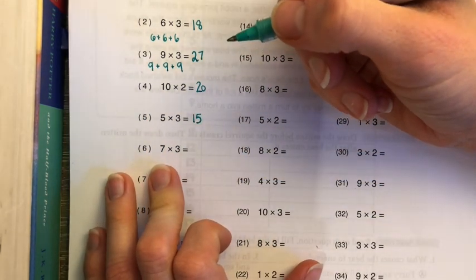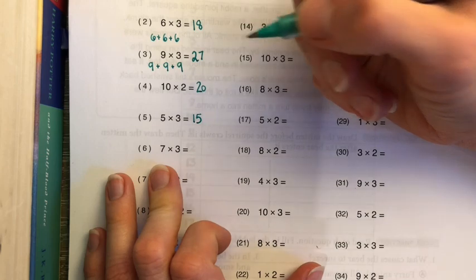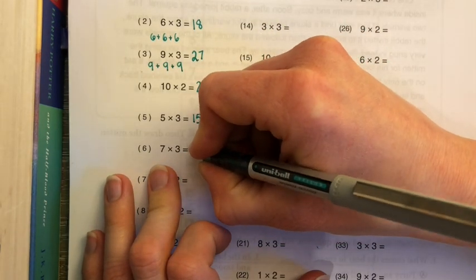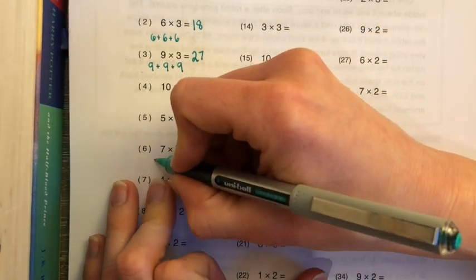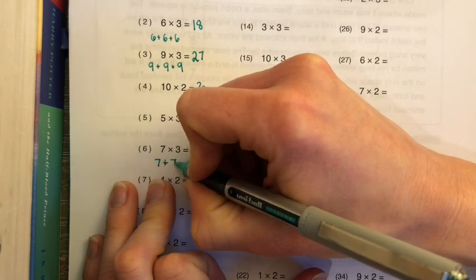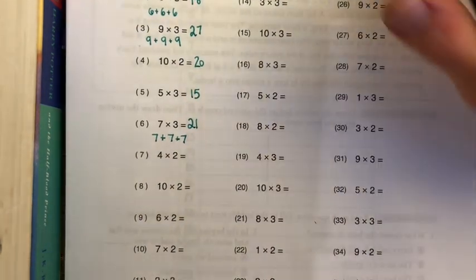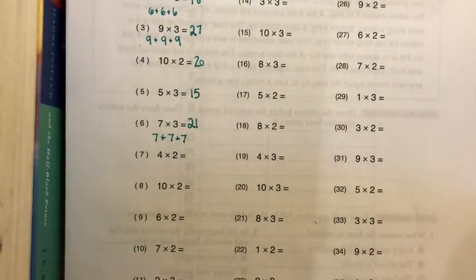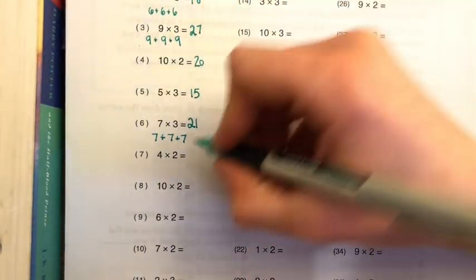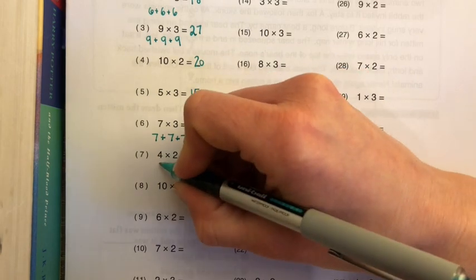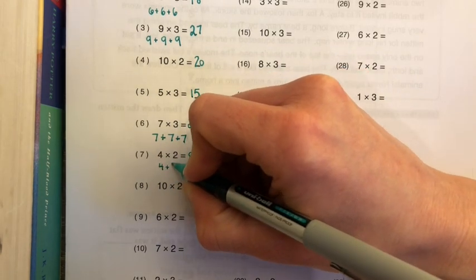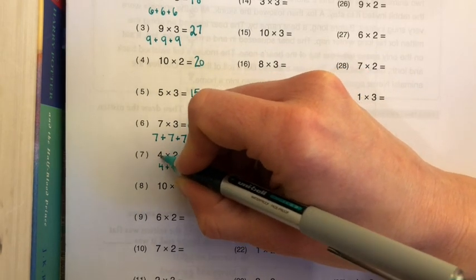7 times 3. Fun fact, that's my favorite threes fact. It's 21, but that's the same as 7 plus 7 plus 7. Okay, 4 times 2 is the same as double 4, because it's 2 groups of 4. So it's 8. It's the same as doing 4 plus 4, because it's 2 groups of 4.